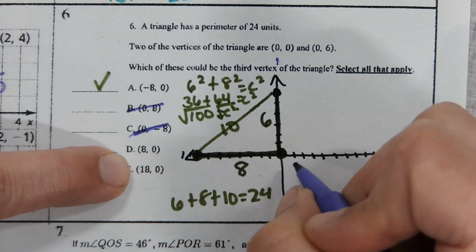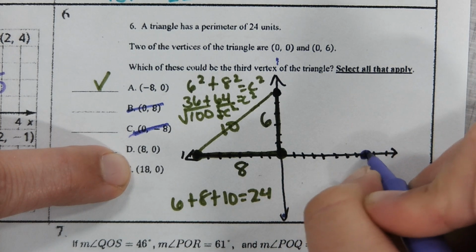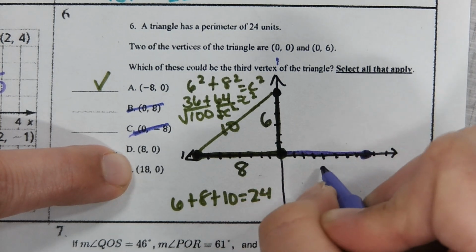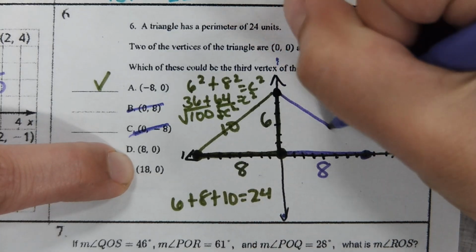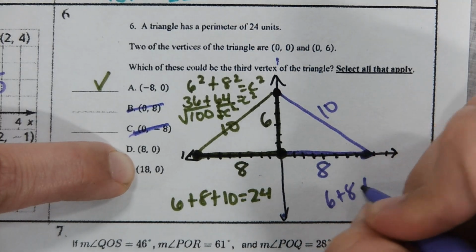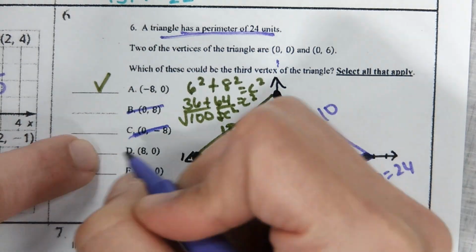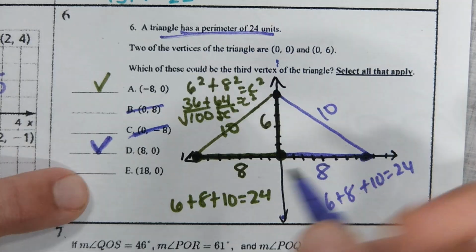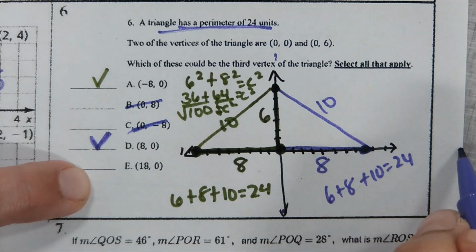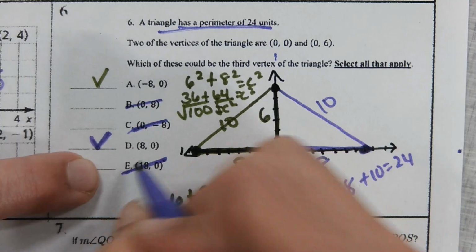Then for this one, 8, 0, if I go 1, 2, 3, 4, 5, 6, 7, 8, put a point here and then connect here, then it would be 6, 8, 10 again, which 6 plus 8 plus 10 does equal 24. So it would make a triangle that has a perimeter of 24. So this is the correct answer. And then 18, 0 would be way out here, and it would be way too big, like it wouldn't make that perimeter. So that's not correct.